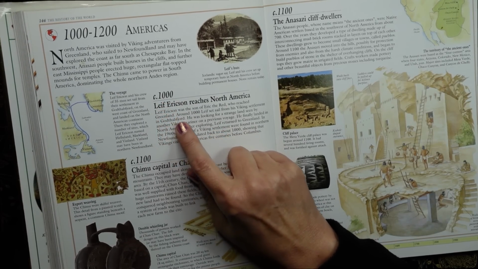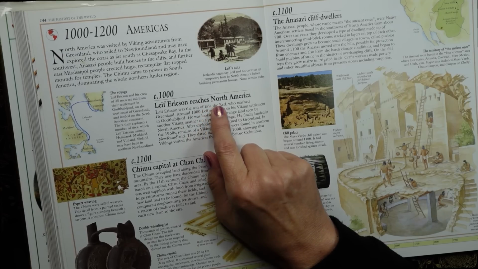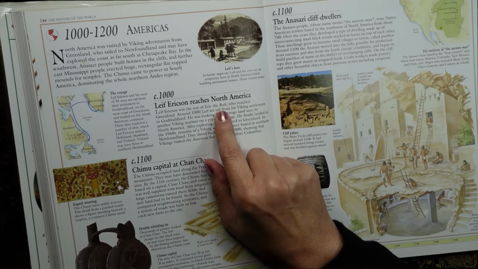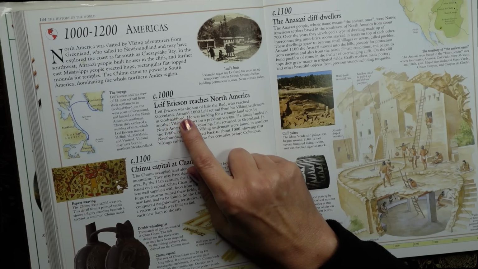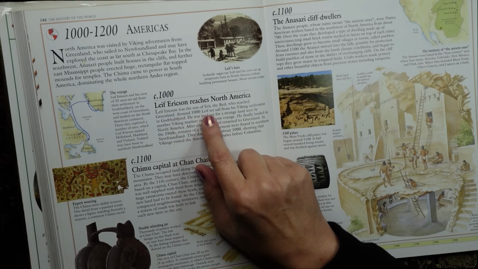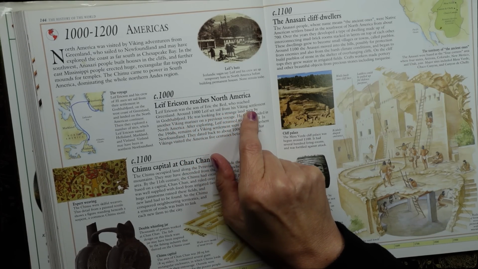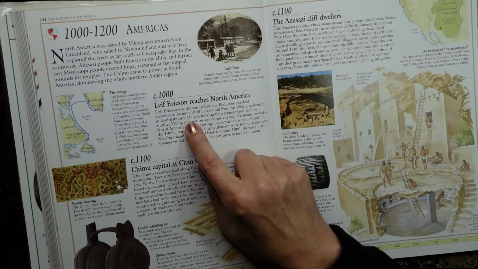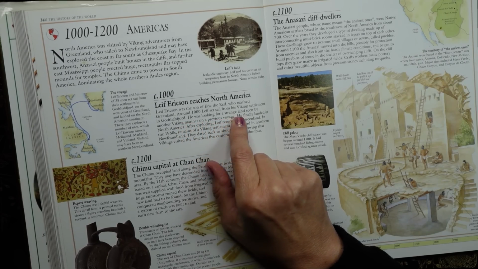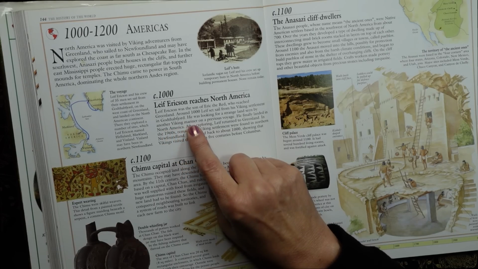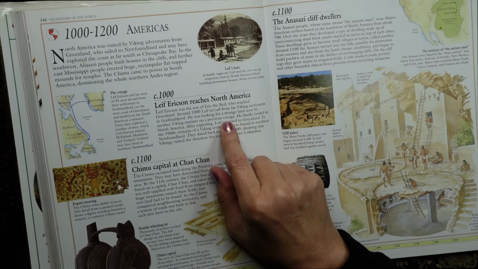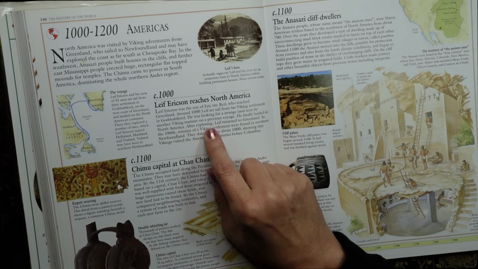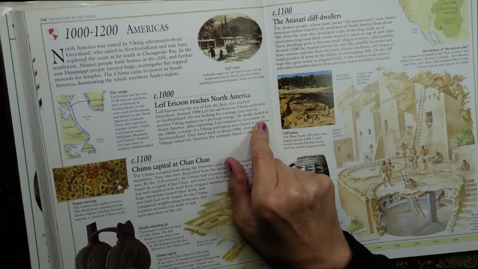Circa 1000, Leif Erikson reaches North America. Leif Erikson was the son of Eric the Red, who reached Greenland. Around 1000, Leif set sail from his Viking settlement in Godhavnsfjord. He was looking for a strange land seen by another Viking mariner on a previous voyage. He finally landed in North America. After exploring, Leif returned to Greenland.